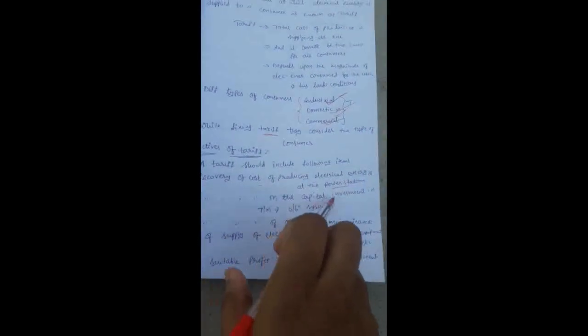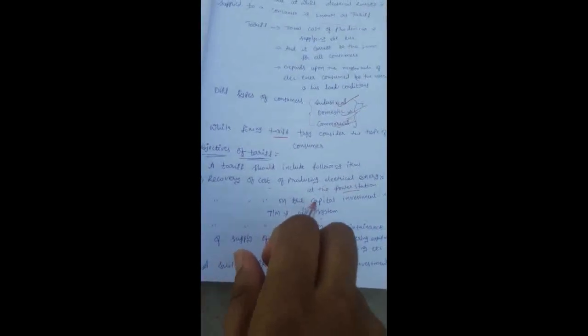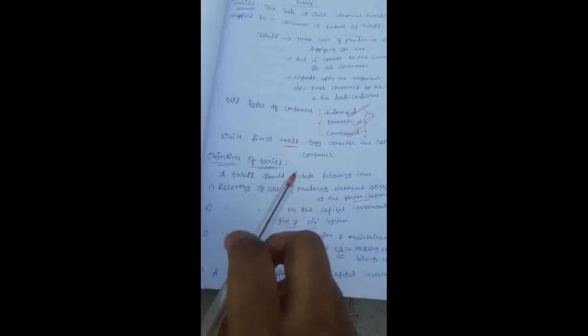Second objective is recovery of the cost of the capital investment in the transmission and distribution systems. Whatever investment they put in the transmission and distribution systems, for recovery they fix the tariff.